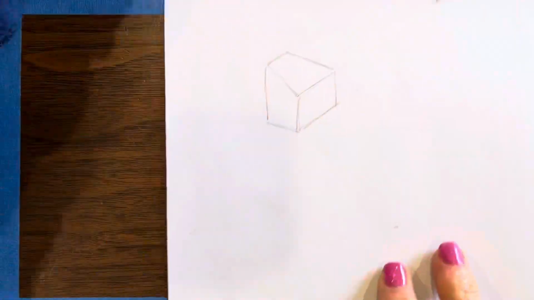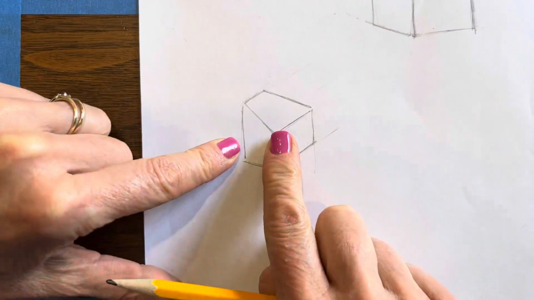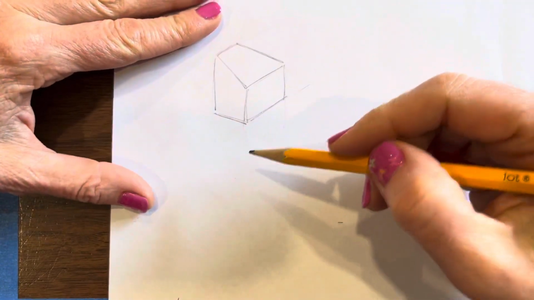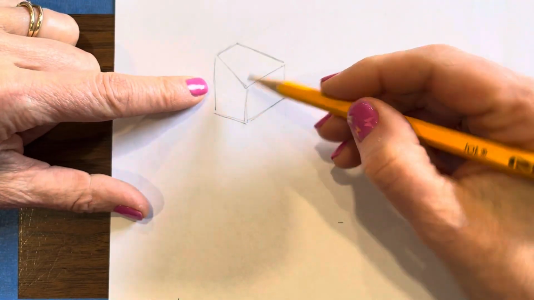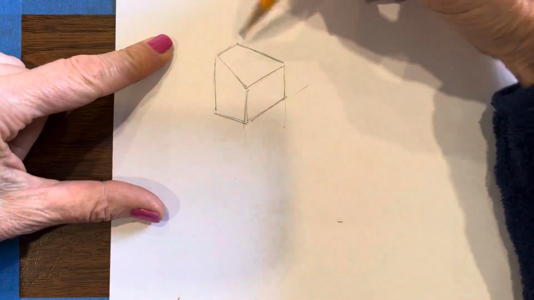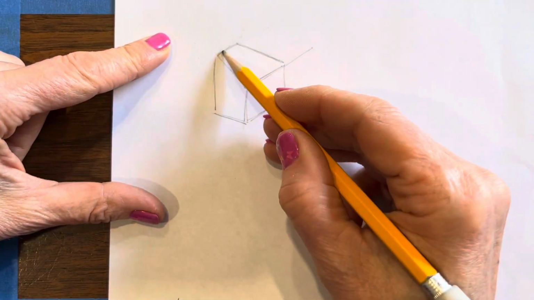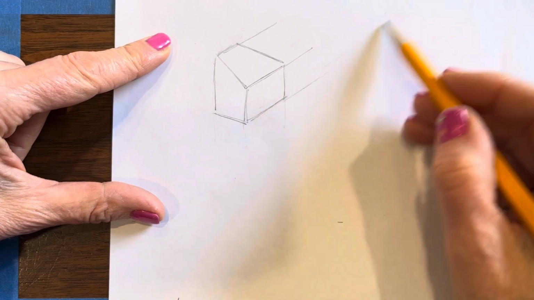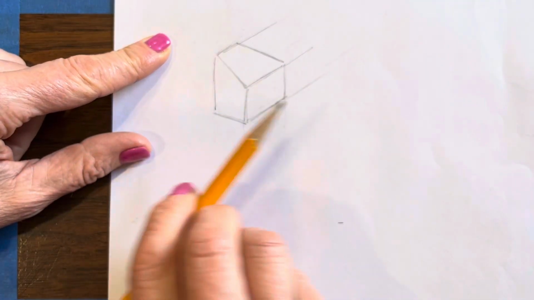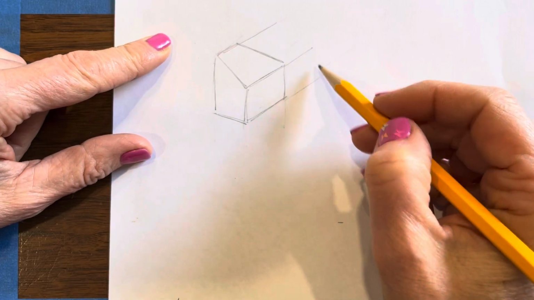So check this one out right here. You see that one? I would check it to see if it has parallel lines. You can almost tell right away that something doesn't look right. These lines this way, they all look like they're going the same direction. They're all a little bit diagonal, and they don't look like they're going to fall into each other.